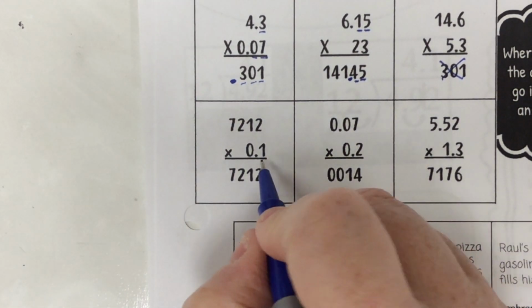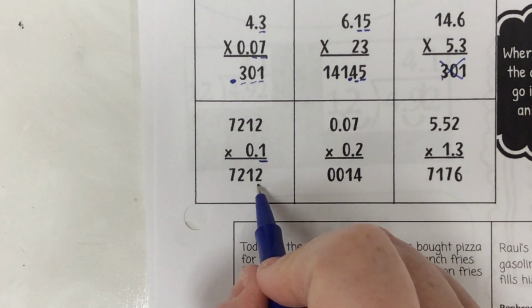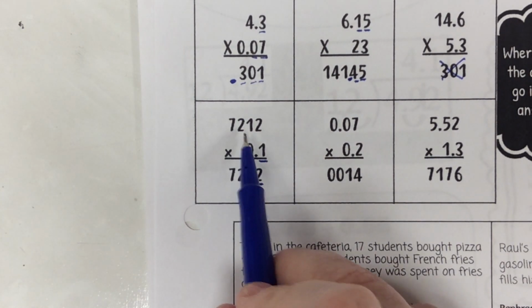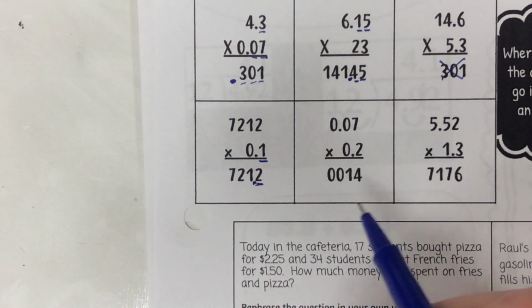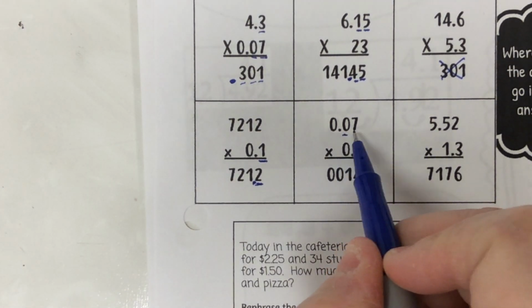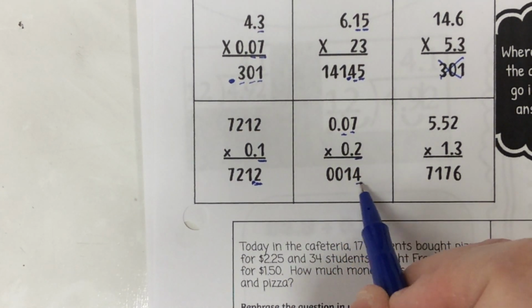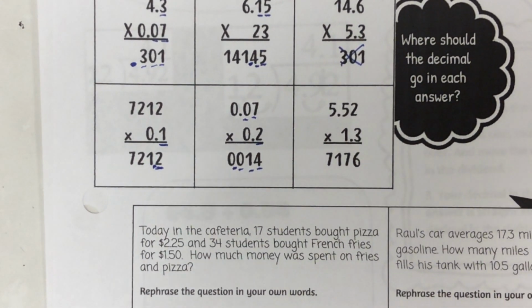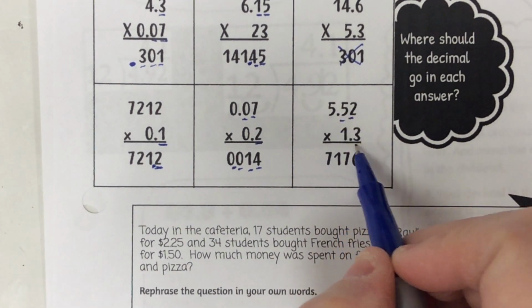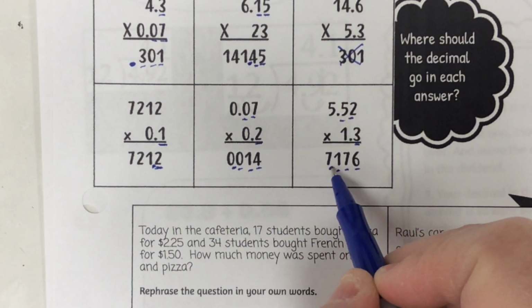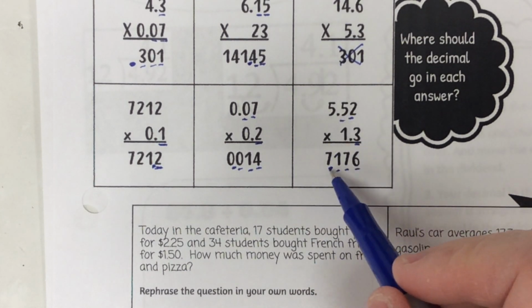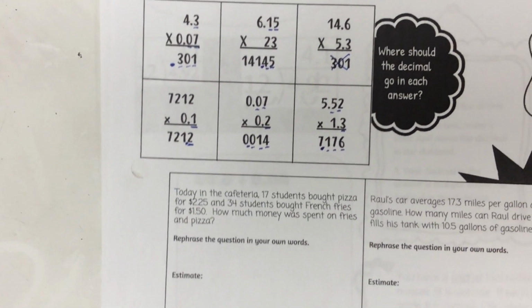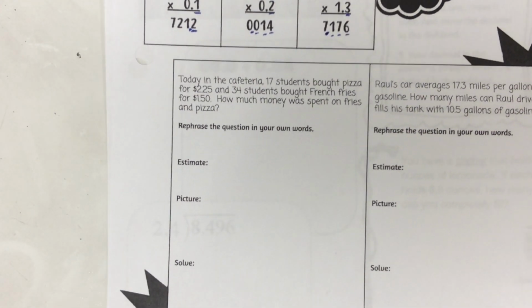Okay, right here, 7,212 times 1/10. Well, that's basically multiplying by 10, right? I mean, dividing by 10, so 1 decimal place over. So 721 is 1/10 of 7,212. Okay, this has 1, 2, 3 decimal places. So 1, 2, 3 decimal places. All right, this one right here, 1, 2, 3. So 1, 2, 3. So 5 times 1 is 6, and 6 is pretty close to 7. All right, so all we did was identify where the decimal goes. So we're going to practice a couple of problems here, okay?